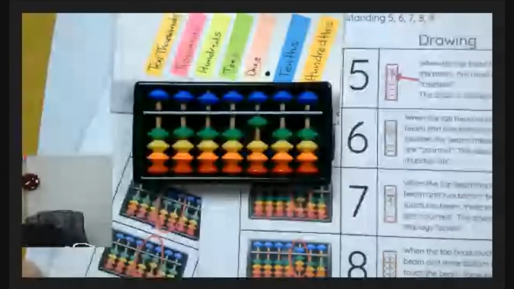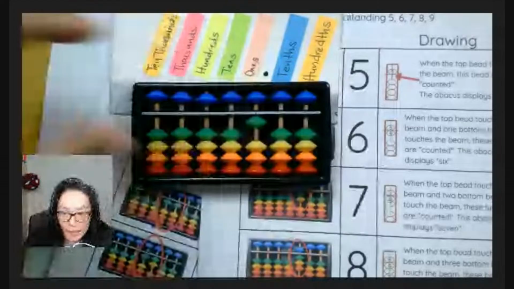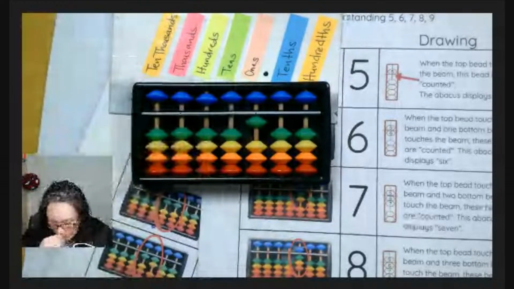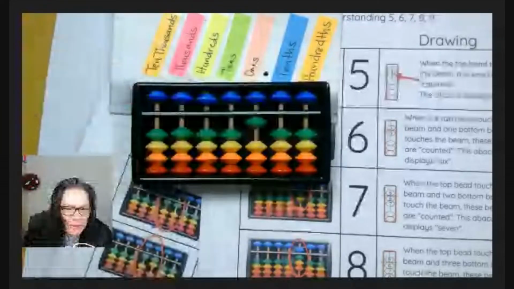Because who likes to do more work? But really, it actually helped them a lot, because when they went through Common Core, they didn't have a problem with it, and I didn't have to help them because they know how to do it through the abacus. I hope that made sense.